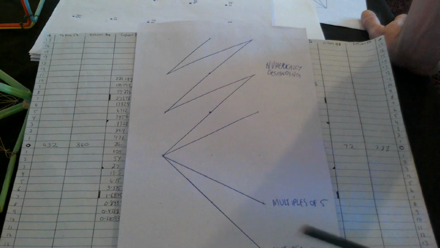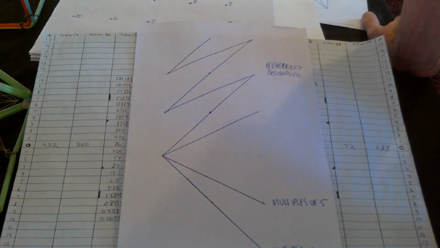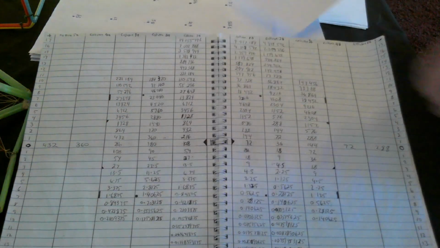When you observe the numerically descending and the multiples of 5 and the multiples of 10, well, to me, that's all the information that I need to find the Platonic solids. That's twice I said that. Yeah, I know. It's crazy, isn't it? So let's have a look at what happens.